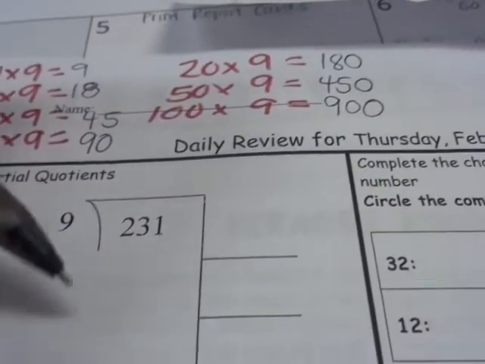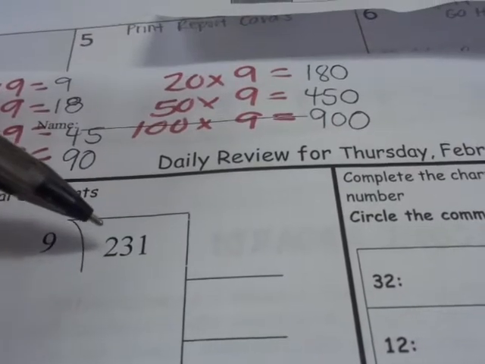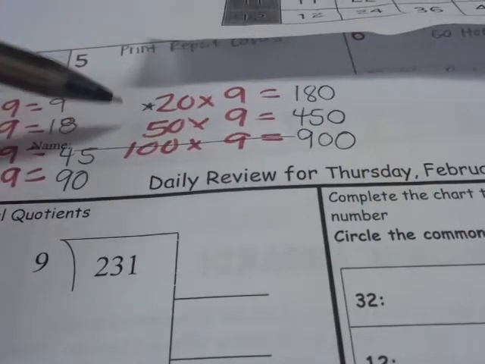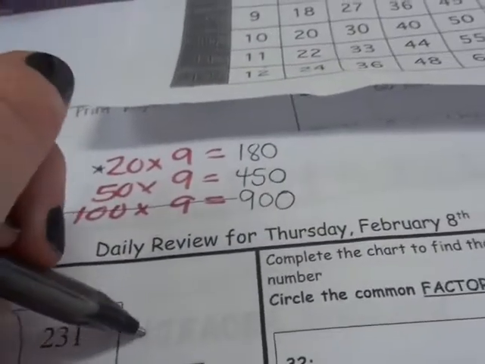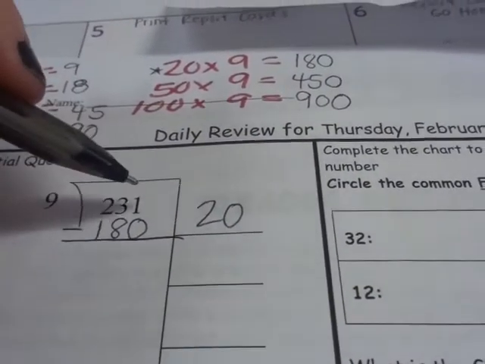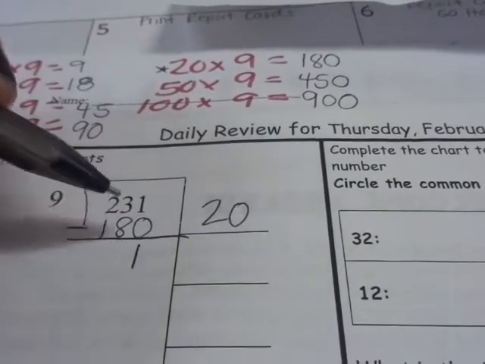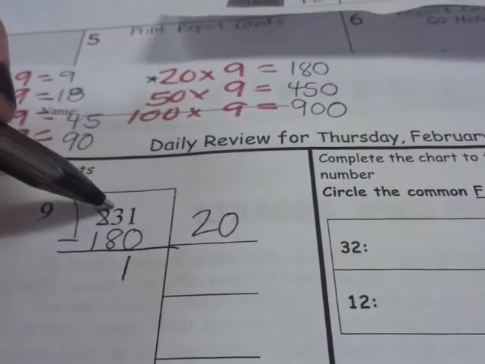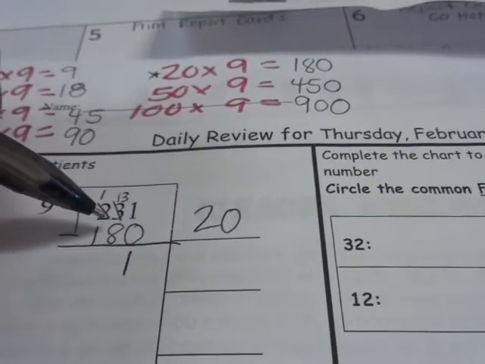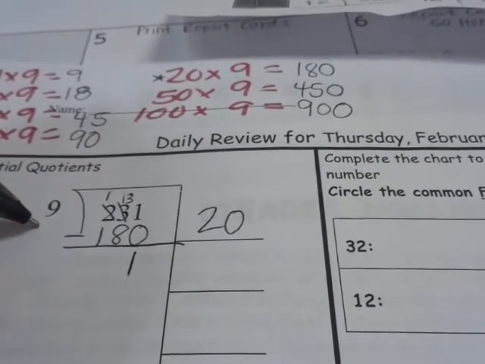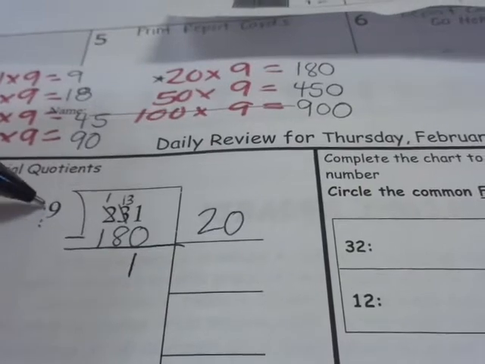So I'm thinking, how many times can 9 go into 231 without going over? Here I see I can put 20 groups of 9. So 20 times 9 is 180. So I can subtract out 20 groups. 1 minus 0 is 1. 3 minus 8, I've got to borrow. Change that to a 13. Now 13 minus 8, I like to count up from 8 to 13. 8, 9, 10, 11, 12, 13.